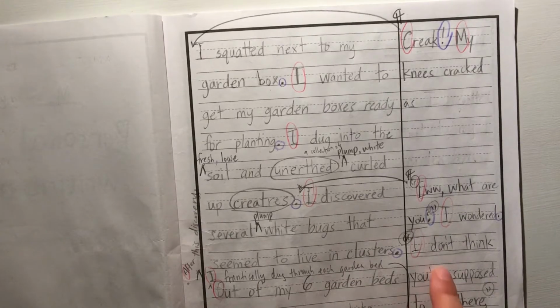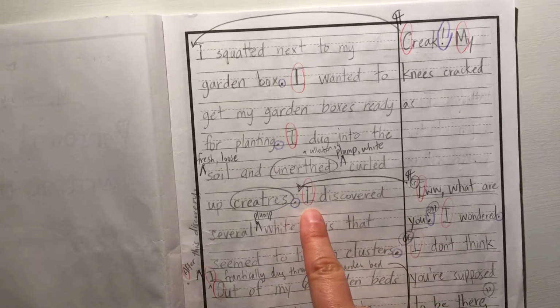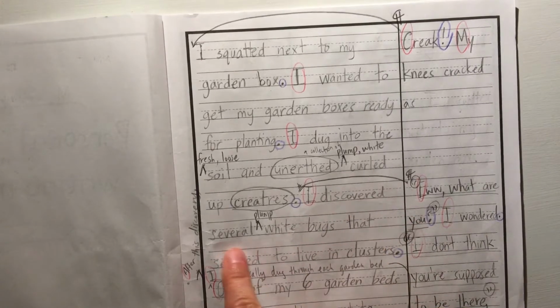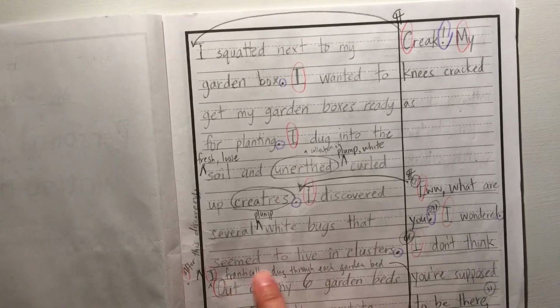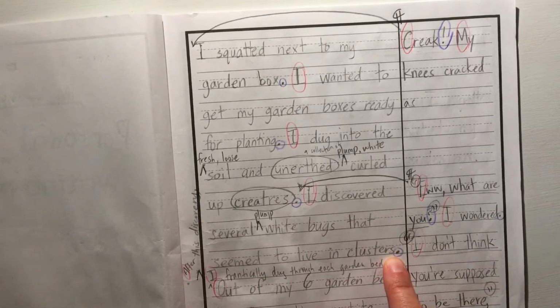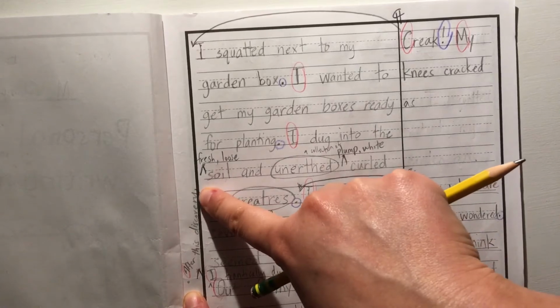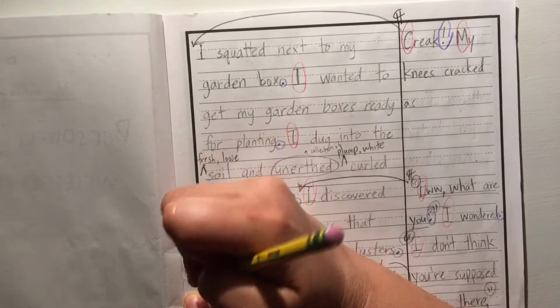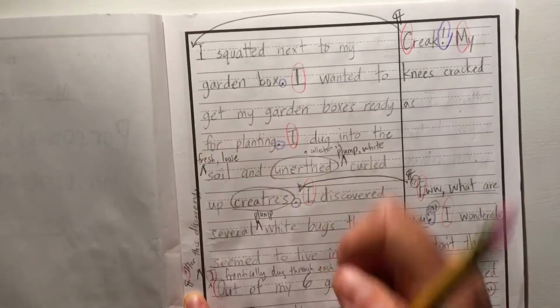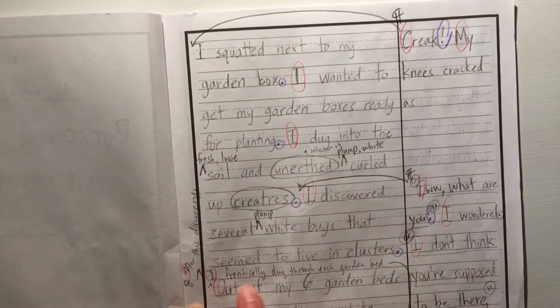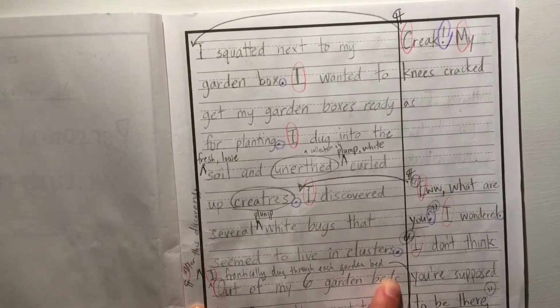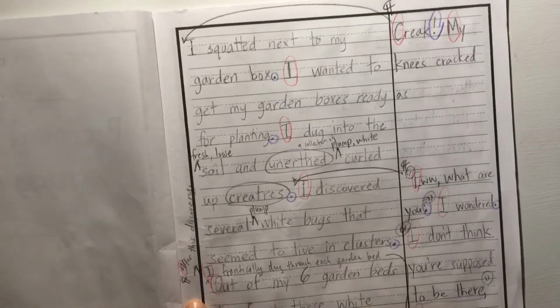Where does this go? I discovered several plump white bugs that seemed to live in clusters. Over here, after this discovery, so this is something sudden happening, I frantically dug through each garden bed, searching for more white bugs.